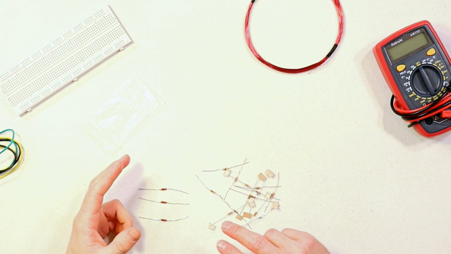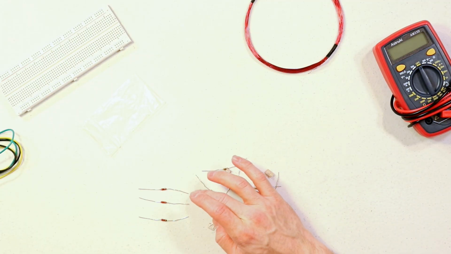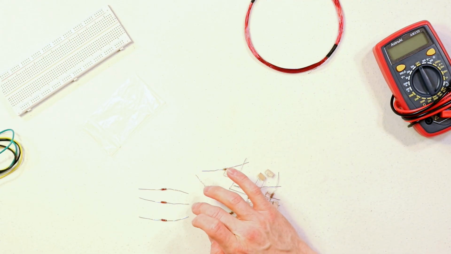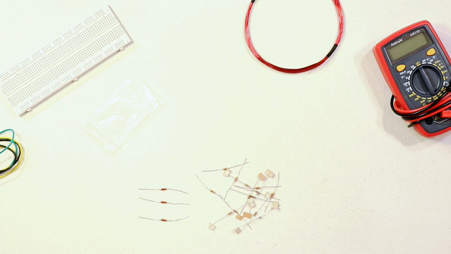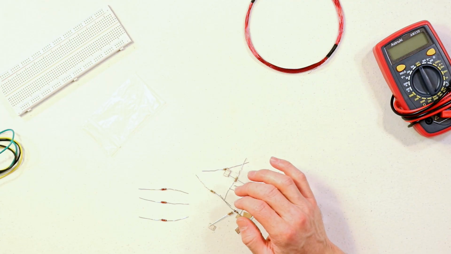I've explained in previous videos that we can identify the resistors from their color code. So the ones we're looking for today are gray, red, black, that's our 82 ohm resistor. Brown, red, brown is 120, and brown, blue, brown is 160. And each of these three have a gold tolerance band, that's plus or minus 5%.